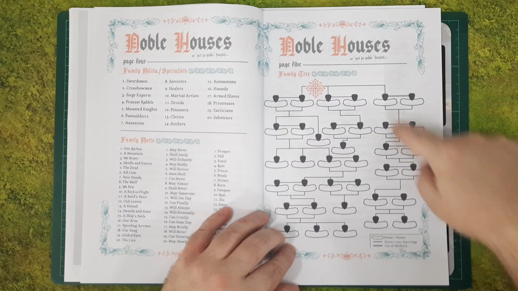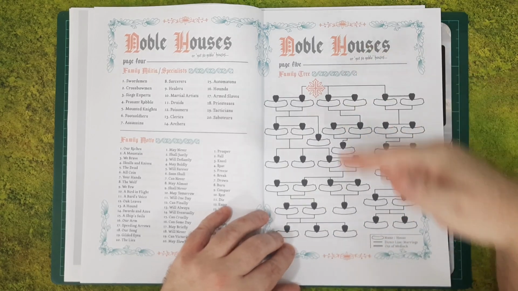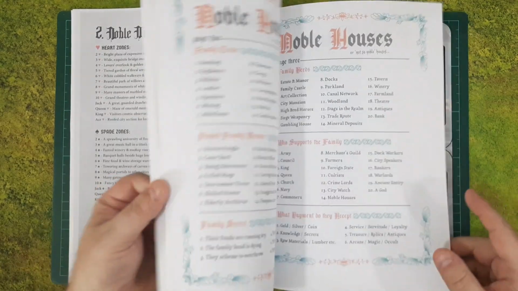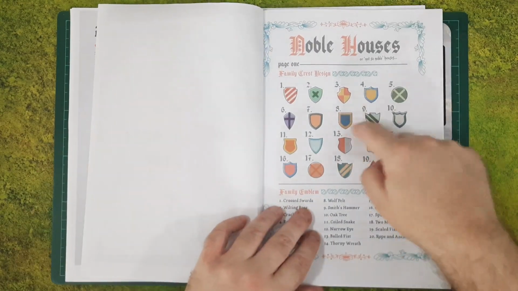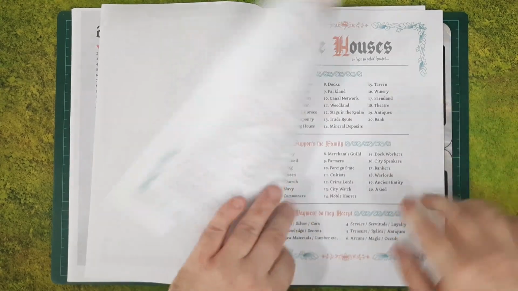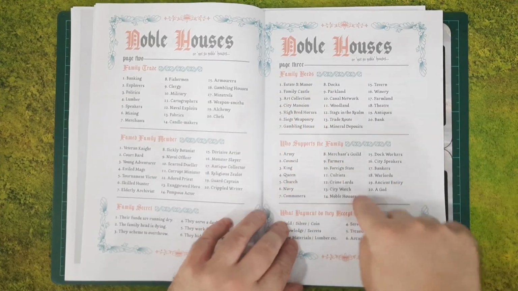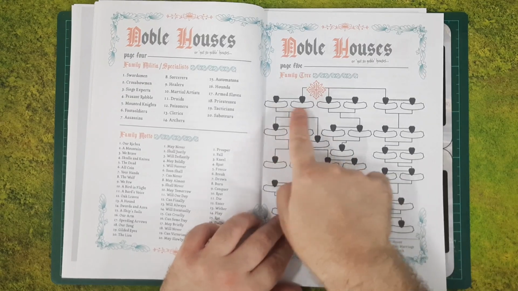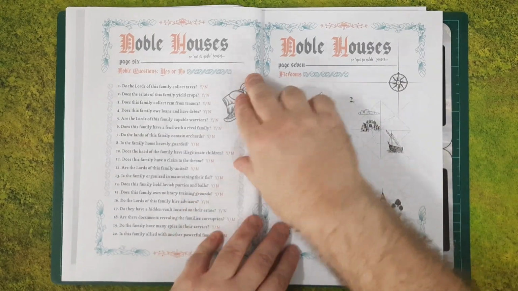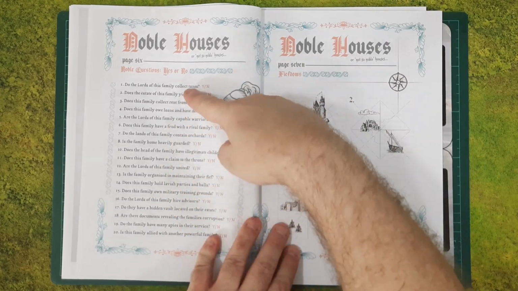You can also do a family tree of the noble house in this, and it's presented kind of like a worksheet. So you can circle and maybe draw the emblems onto the crests. You can highlight and circle all these things that you roll up. You can add the information here. So it's kind of like a workbook as well. Noble questions, yes or no. So a bunch of questions here.